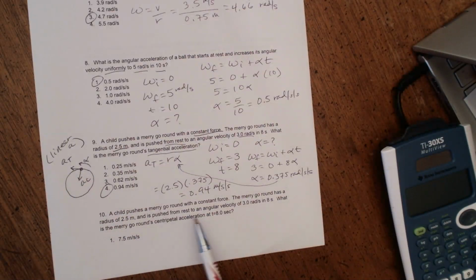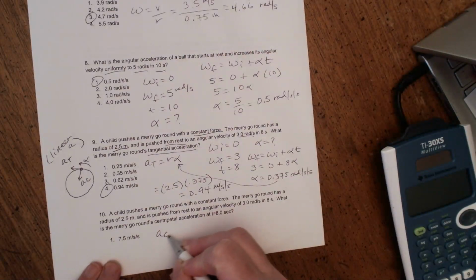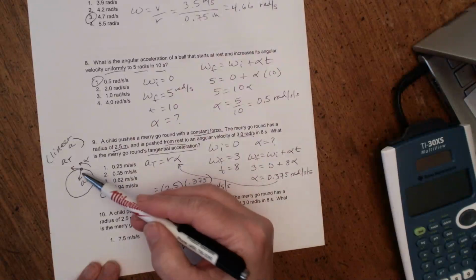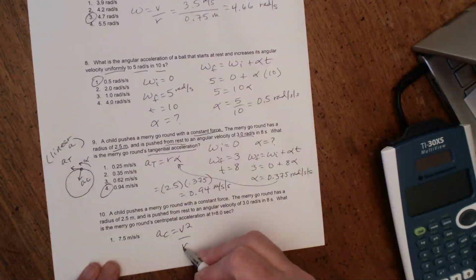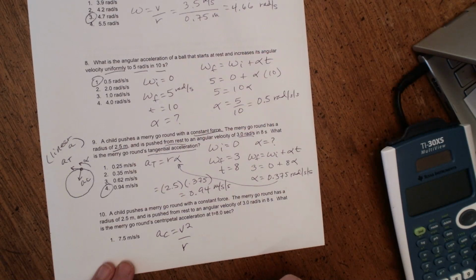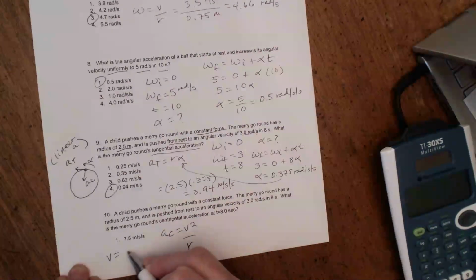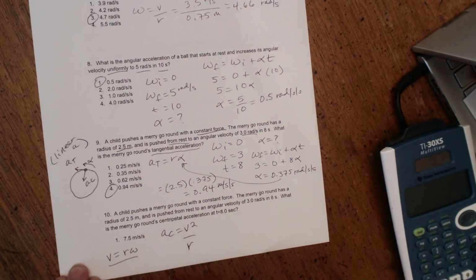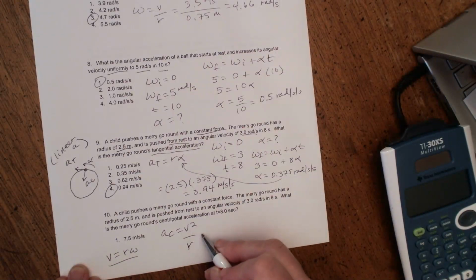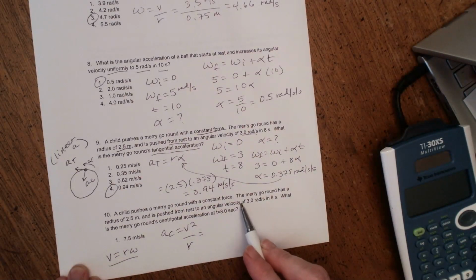Okay. And then this question asks for centripetal acceleration. So centripetal is our acceleration that causes us to change directions if we're moving in a circular path. It only occurs when we're moving in a circular path. So let's see, we have radius. Do we need velocity? Not necessarily, because we can use this relationship. That bridge equation that we've looked at, we could substitute it in here because we have angular velocity.